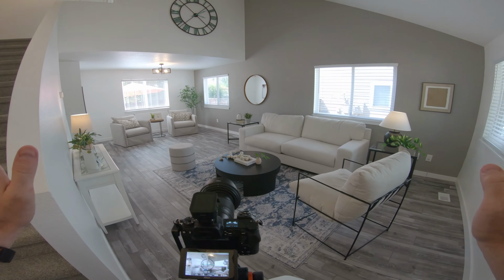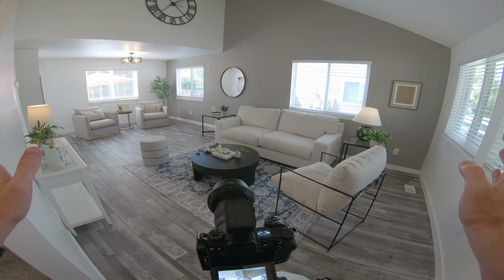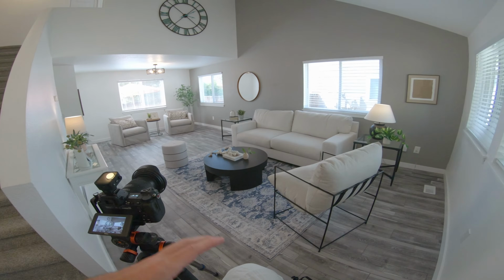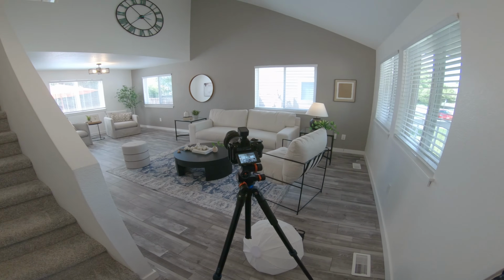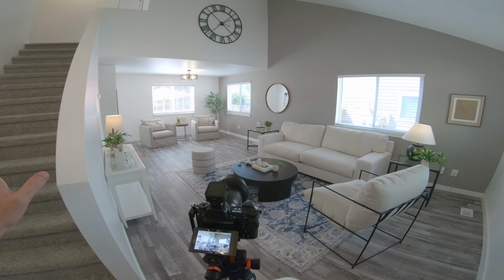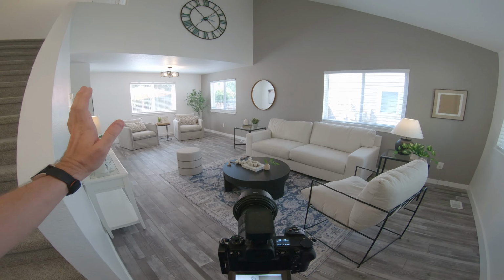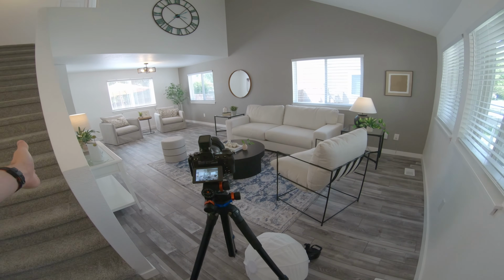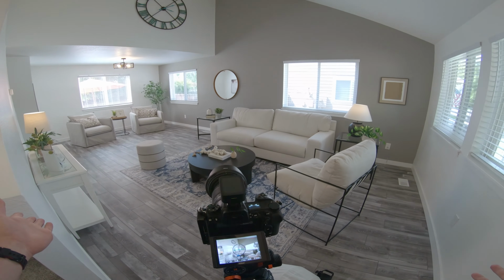So the reason that we are up here, and I talked about it in my last video, is that if we get too far back, we're gonna see the backs of these chairs, right? And it is about a balance of showing off the space versus showing a nice angle where the composition is pleasing to you, versus showing square footage, right? Because square footage is money in this business.